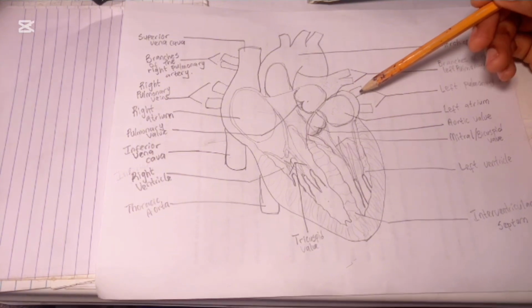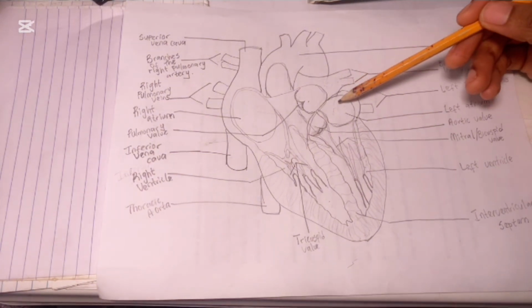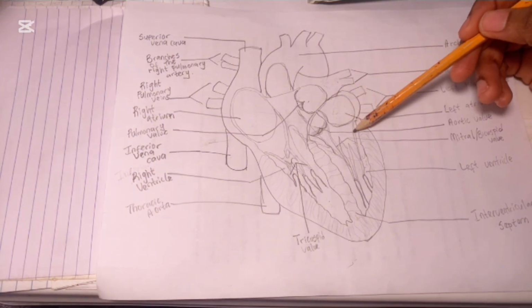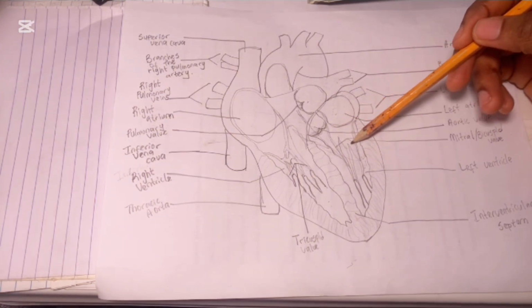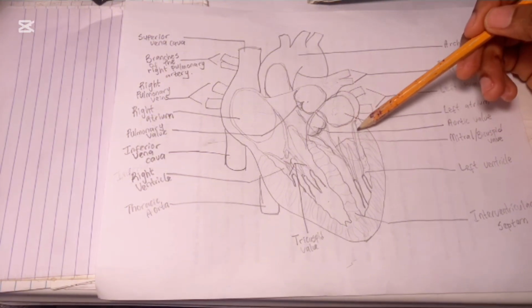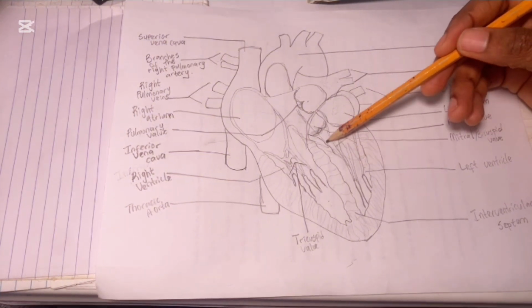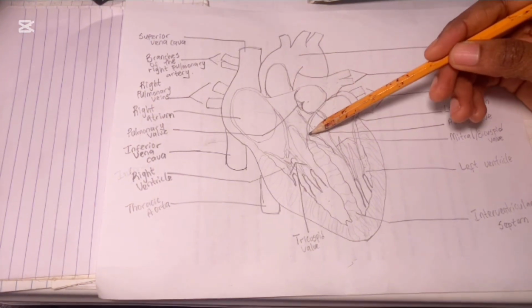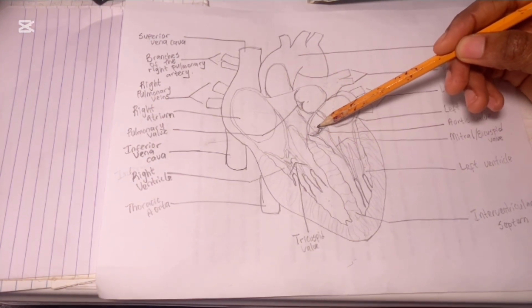Oxygenated blood is moving from the lungs back into the left atrium, passes into the left ventricle by the opening of the left atrioventricular valve. This blood is now guided into the aorta by the opening of the aortic valve.